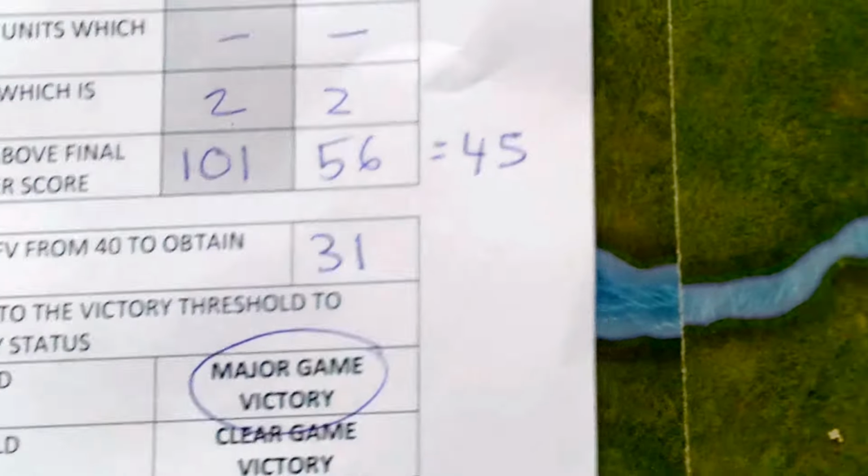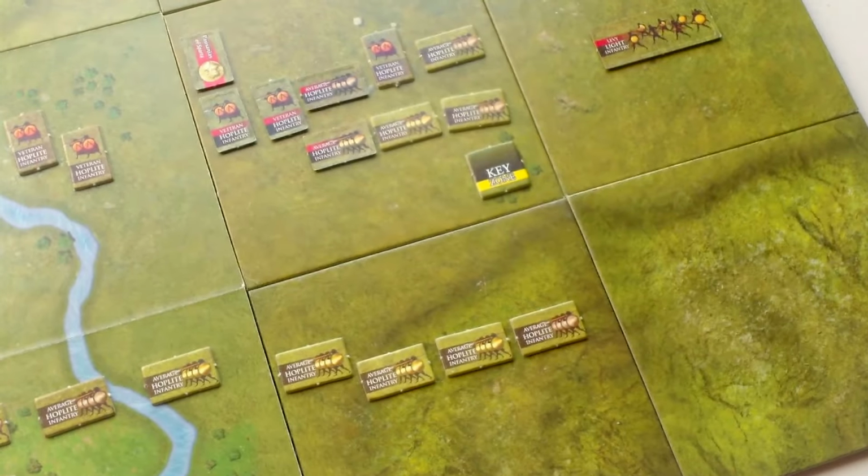So yeah, that was quite obvious really, because they've virtually dominated the field with only 1 casualty, whereas the entire Persian army was routed. So a major game victory to the Greeks.